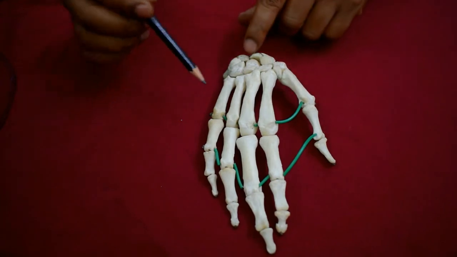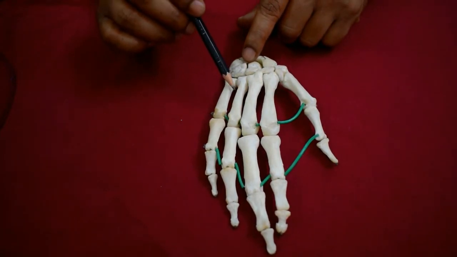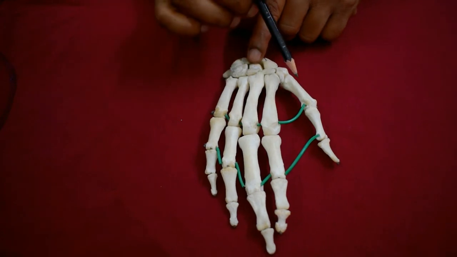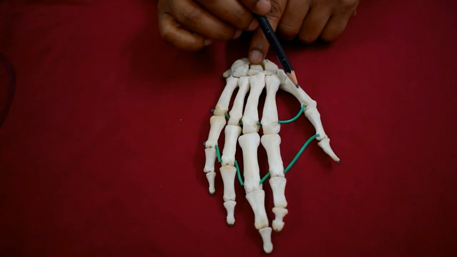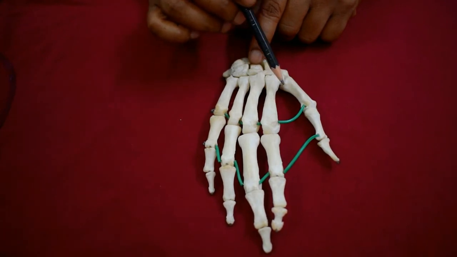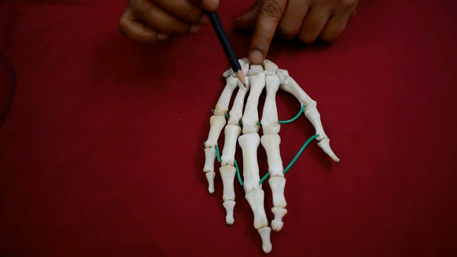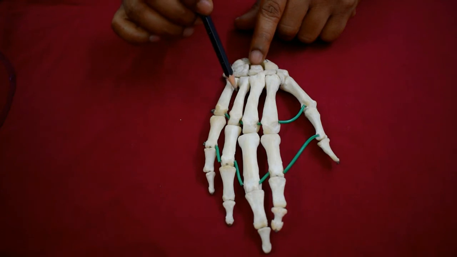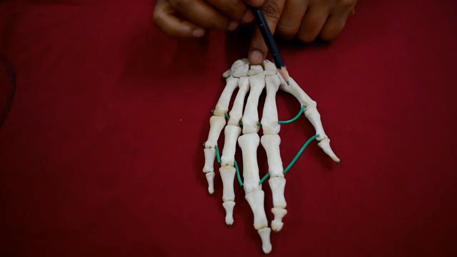Then if you see muscular attachments on the dorsal aspect, all dorsal interossei are bipennate muscles. So these muscles will be taking origin from the adjacent sides of metacarpal bones. The first dorsal interosseous takes origin from the adjacent sides of the first and second. The second one is from the second and third. The third one is from the third and fourth. The fourth one is from the fourth and fifth. That means from this area. Adjacent sides means one head from here, another head from here.